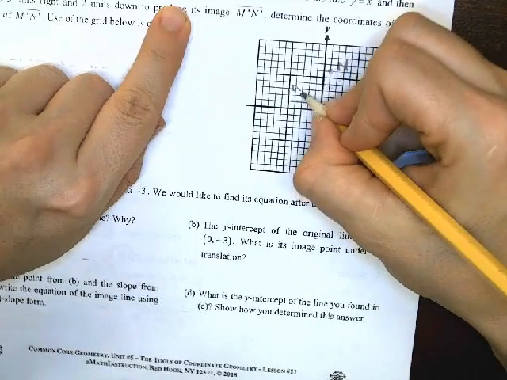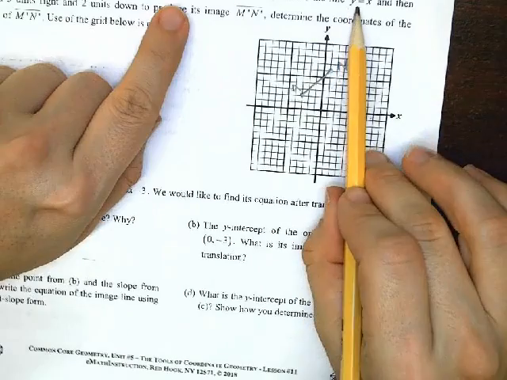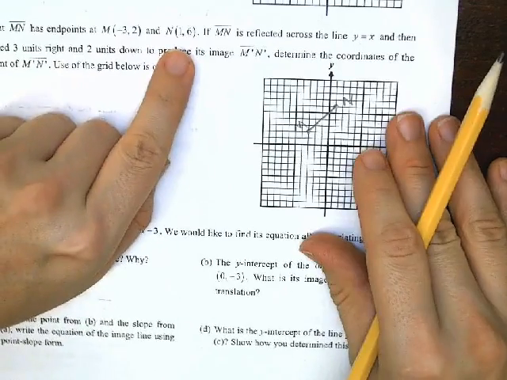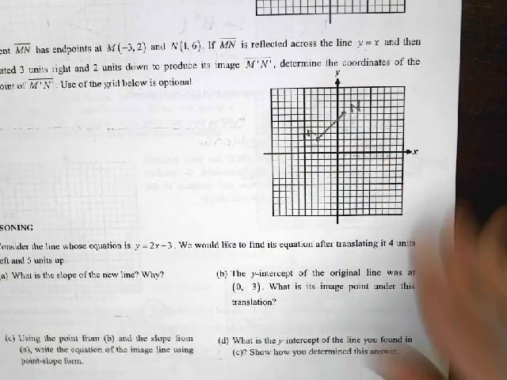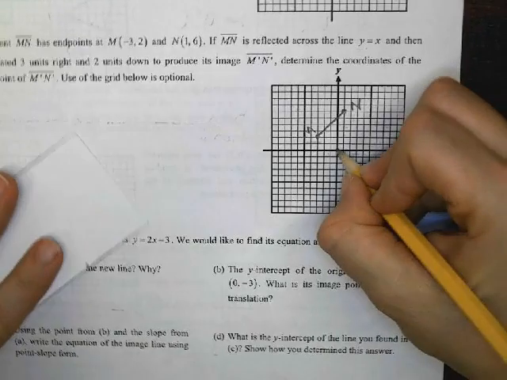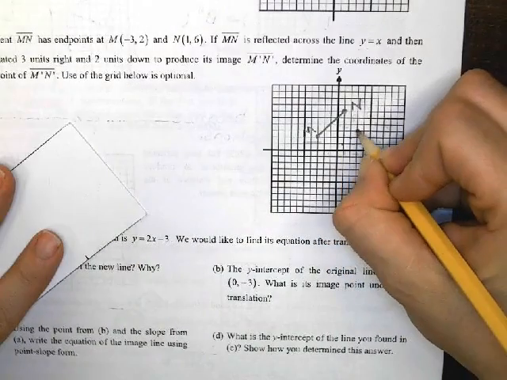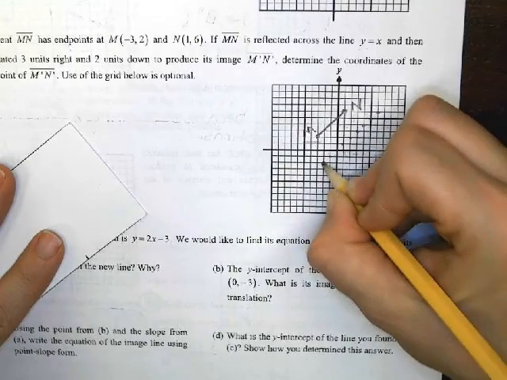Okay, so here's this segment right here. And it says I want to reflect it across the line of y equals x. Okay, now remember, y equals x is a diagonal line through the origin with a slope of 1, so it gives me all these points along this diagonal.